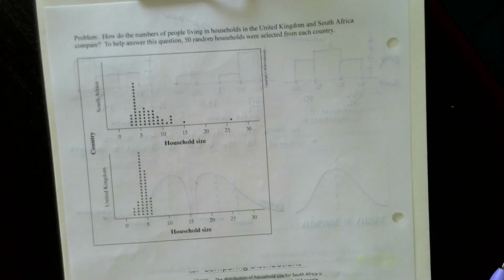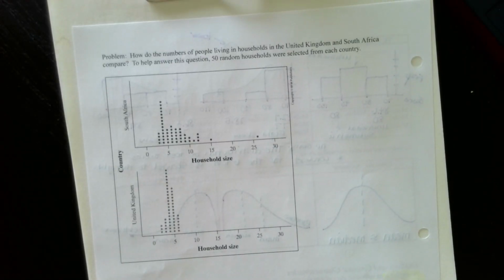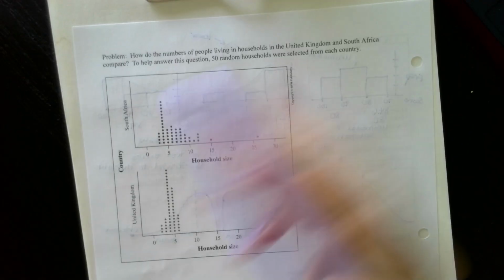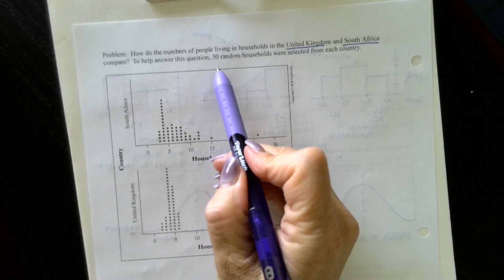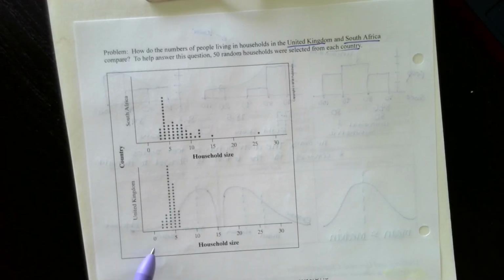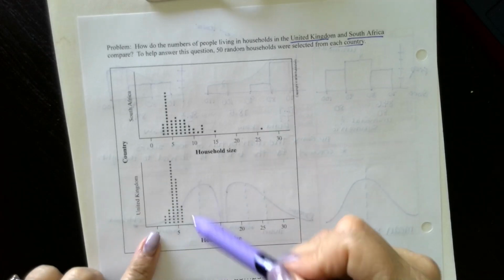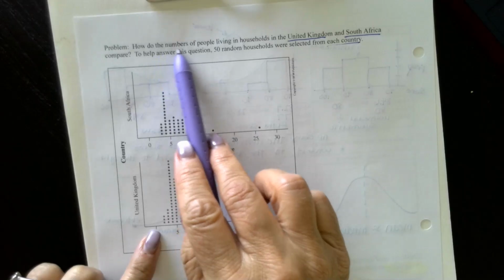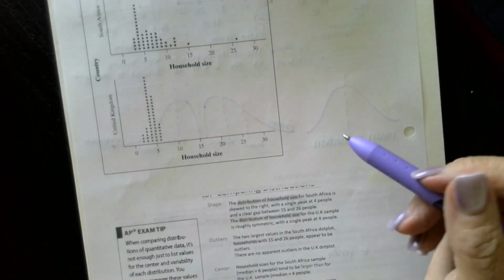Almost done. So here is a problem, an example of how you're going to see this on the AP test. What this says is, how do the number of people living in the household in the United Kingdom and South Africa compare? To answer this question, 50 random households were selected from each country. So 50 from South Africa and 50 from the United Kingdom. They're looking at how the numbers of people living in each household compare. I have the answer down here for you already, so let's talk through this.